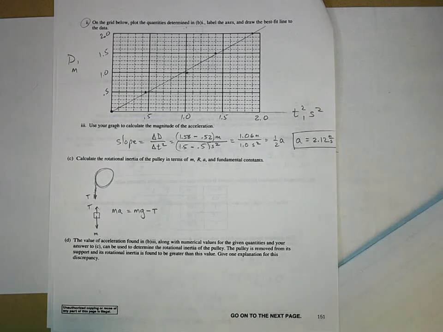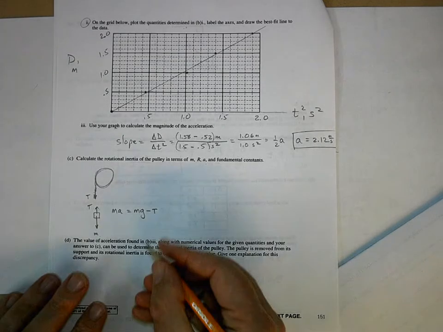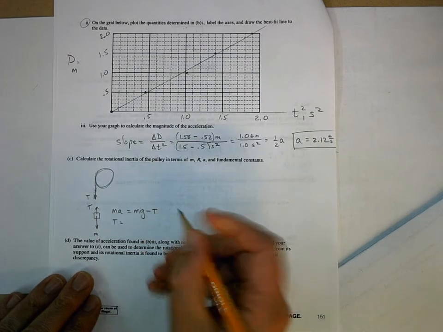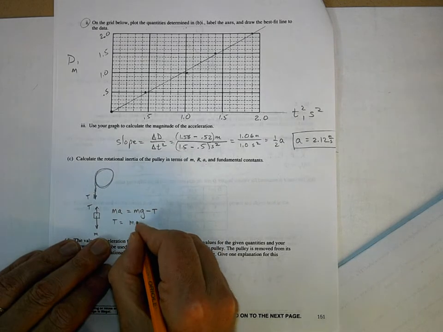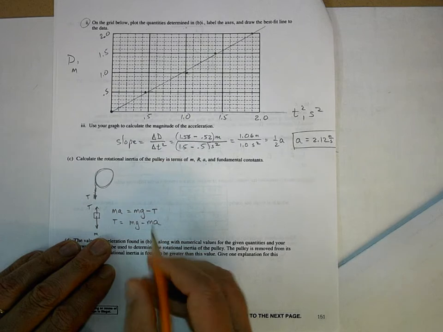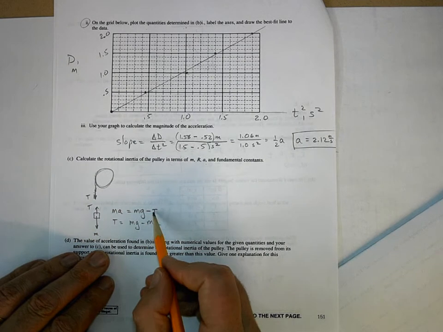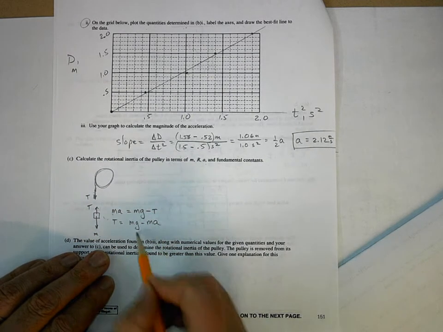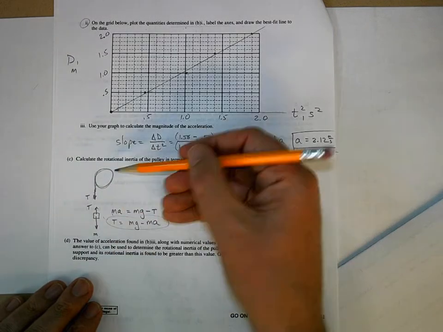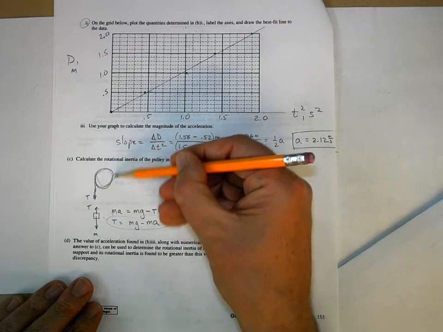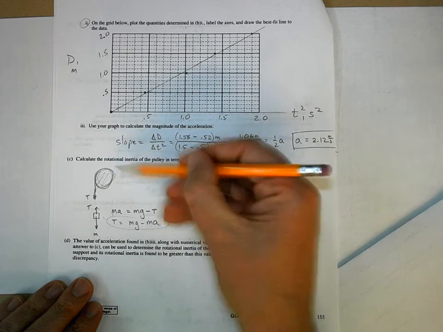Okay, so what does this let me do? Well, it lets me solve for T. T is equal to mg minus ma. Just put this side to that side and you get this. All right, so this is my tension force. It's my tension force that's causing a torque on this disc that's going to make it rotate, right?